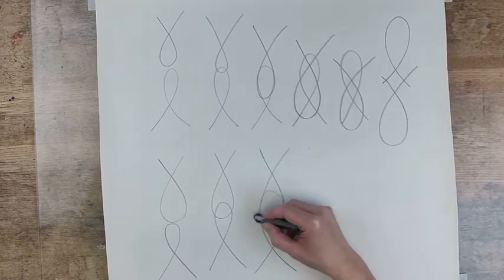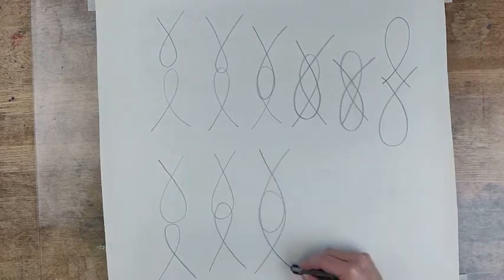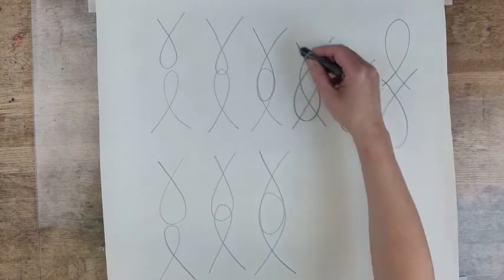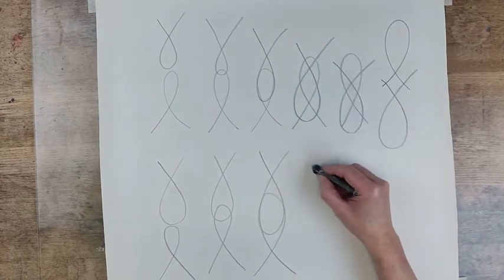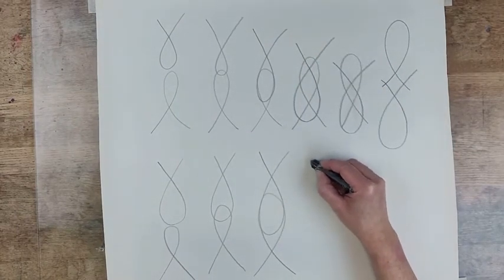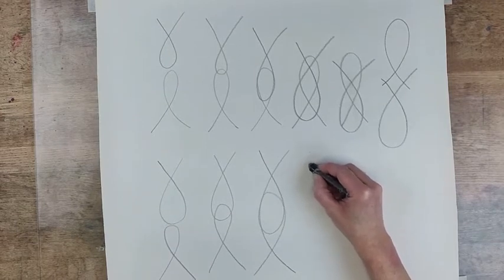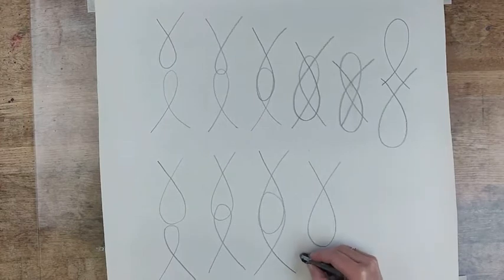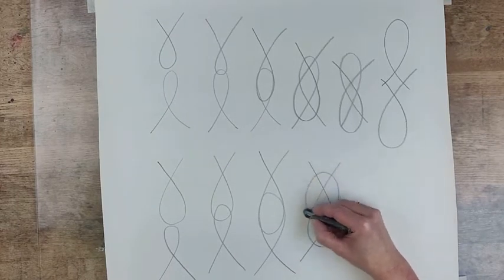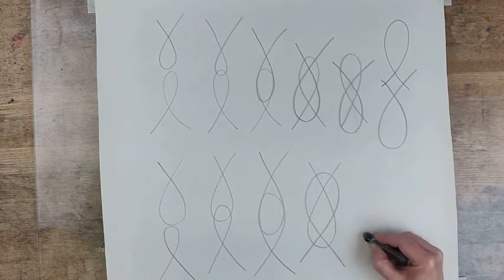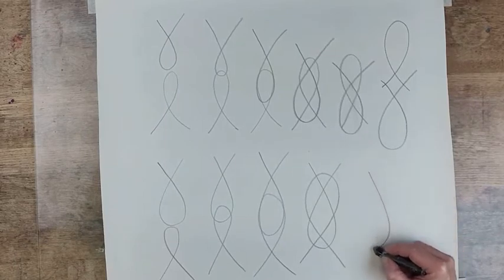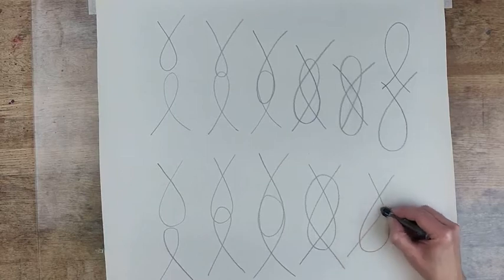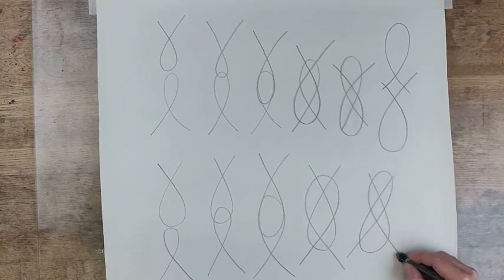So coming from the top and then meeting with the bottom line is harder than going from the bottom and meeting with the top line. Anyway, the next one here is coming from the top, and then I'm meeting that with a line from the bottom, and then here I'm coming from the top and again meeting that with a line from the bottom.